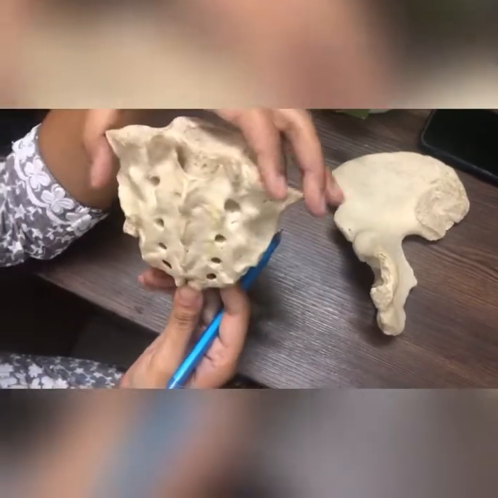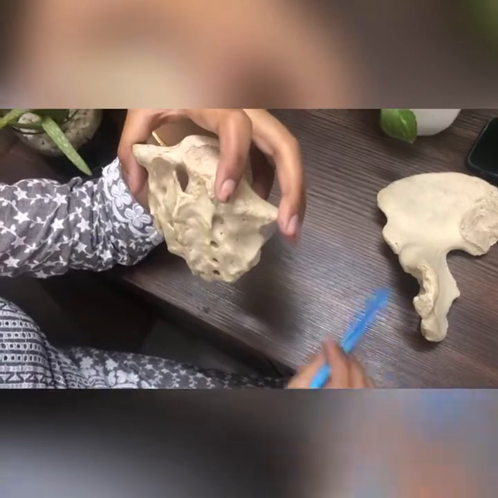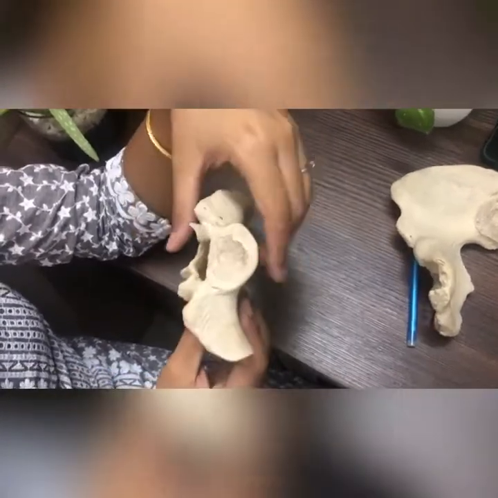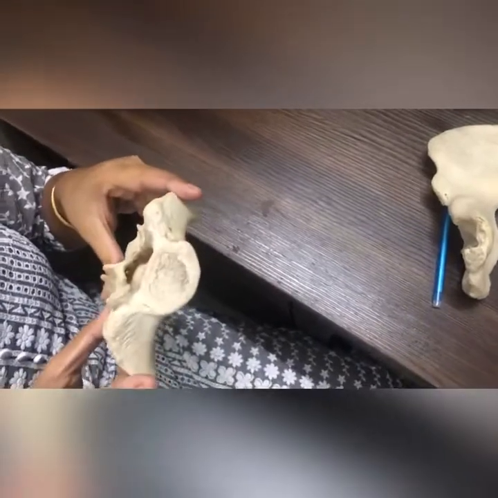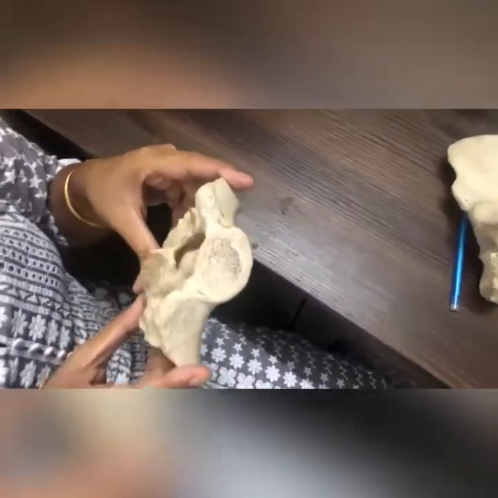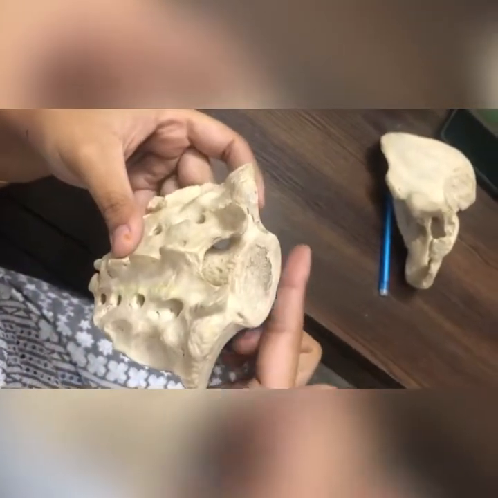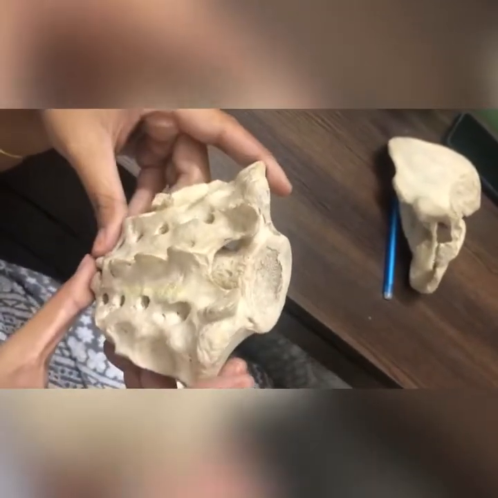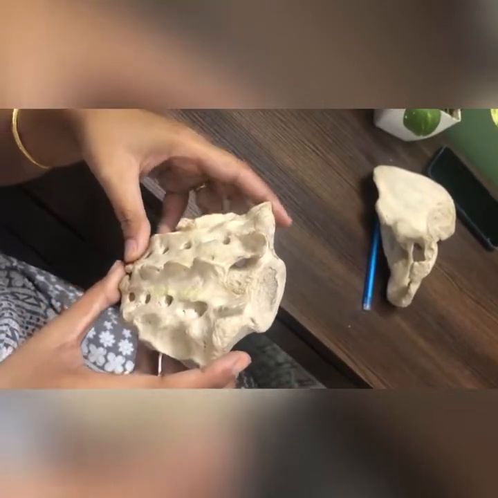Fine. Now you have to know its anatomical position. For the anatomical position, you have to hold it like this. And what are the points in favor of holding this bone in this way? The sacral promontory should face downwards and forwards.